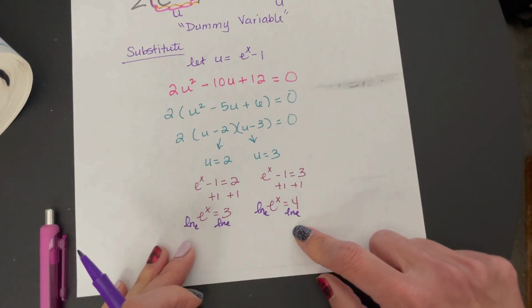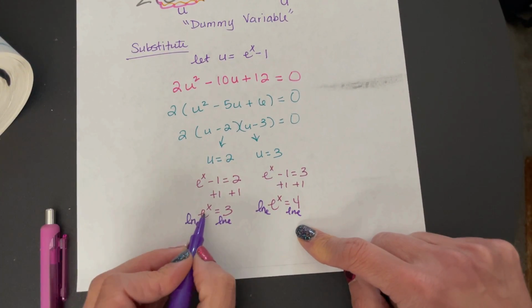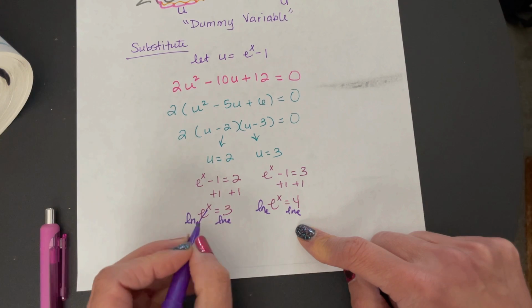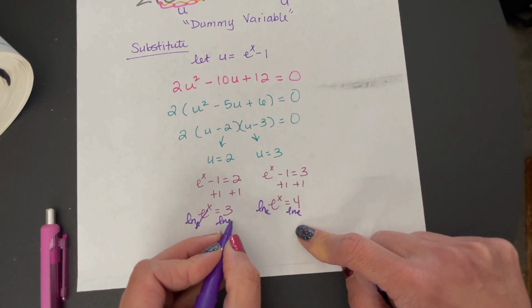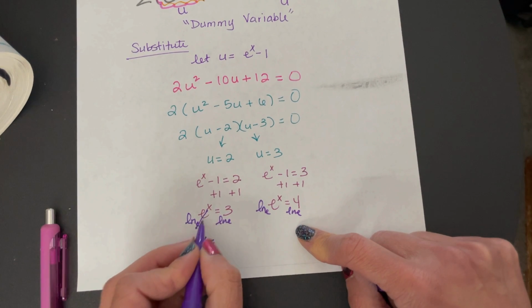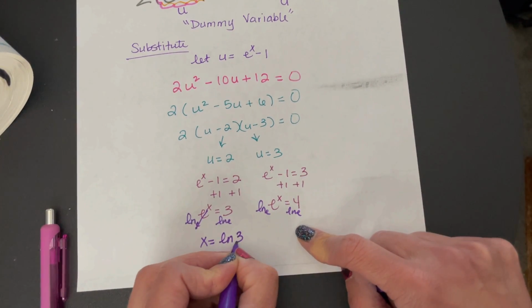I'm just doing it both at the same time. The reason why is, remember, if you guys had me last year, the idea is to get the double base. And once you get the double base, the x gets to come down. And remember, with natural log, you don't need to write base e. I only wrote it so you could see that we have the double base. So on the other side, it's just the natural log of 3.